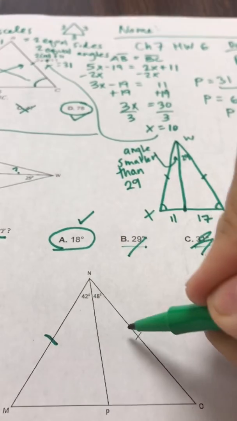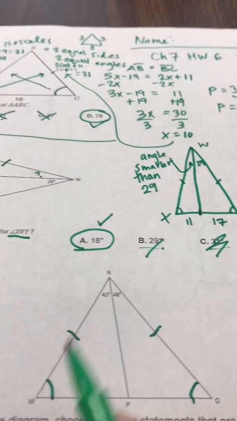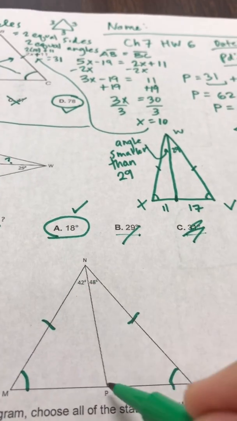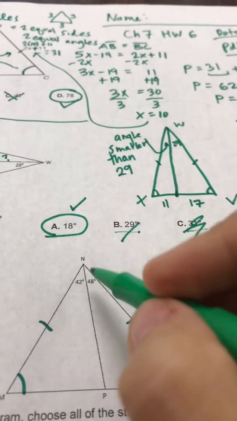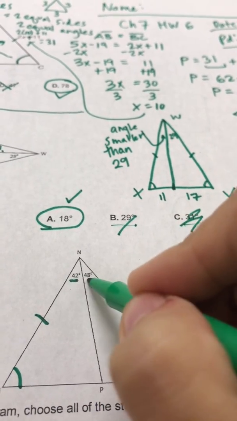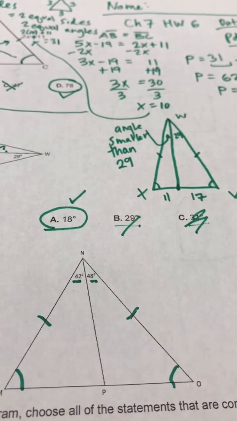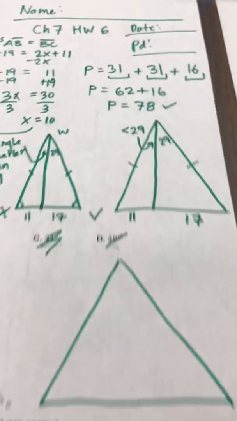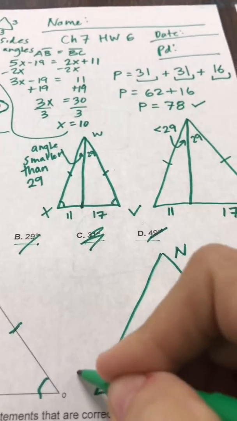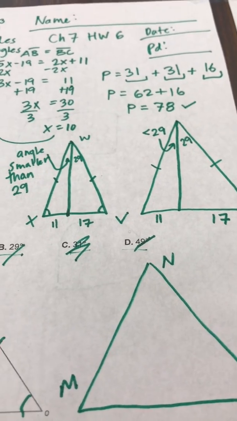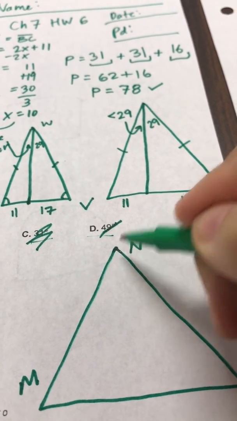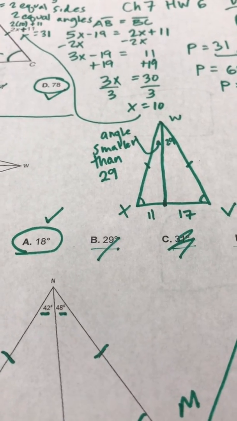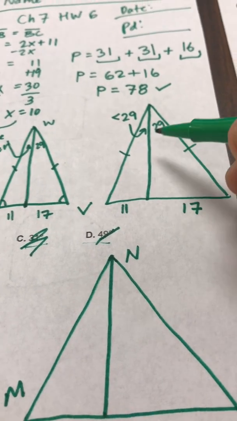This time they took the isosceles triangle, which means it has two equal base angles and equal sides, and now they distorted this picture. They are purposefully making this distorted because notice how 48 is supposed to be bigger than 42. So I'm not going to fall for their trick. I'm going to redraw the shape in MNO, and I'm going to draw it more closely to what they're describing. They're saying the angle on the right, 48, is bigger than the angle on the left. So it's similar to the one I just drew here.